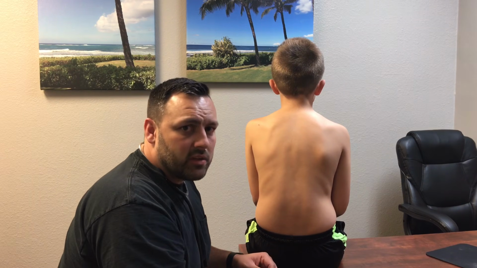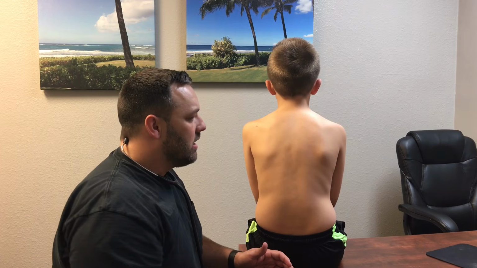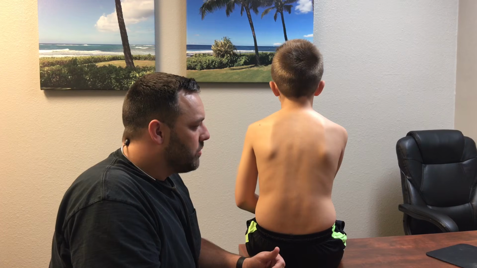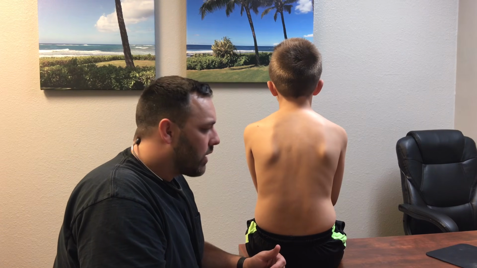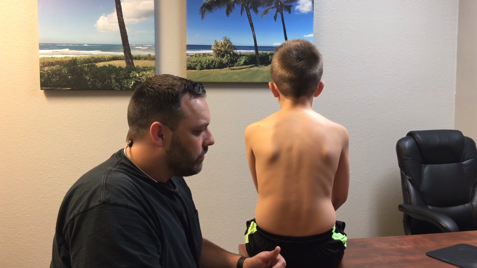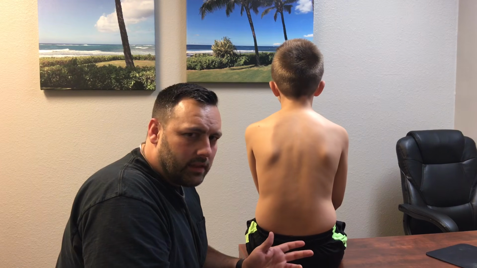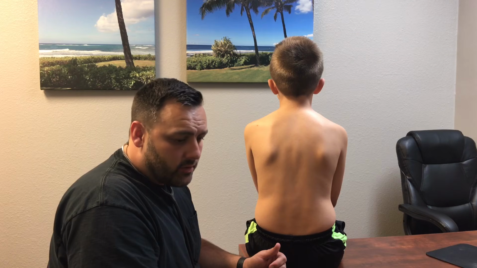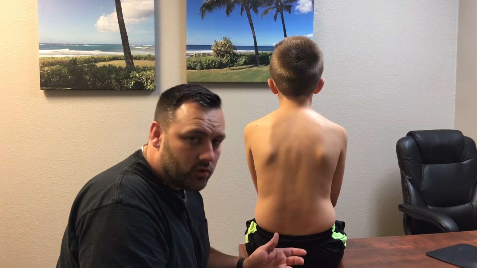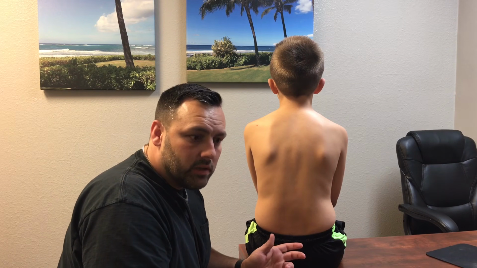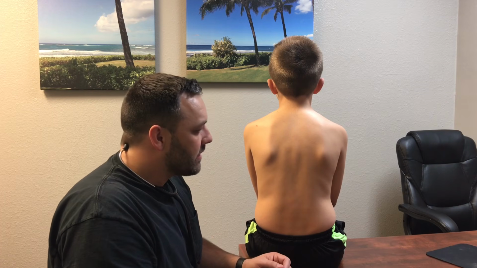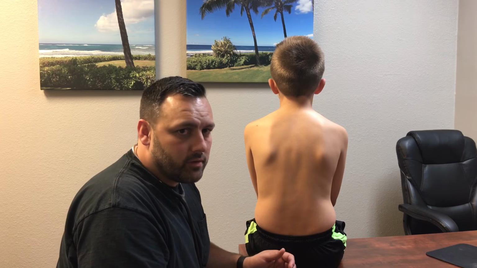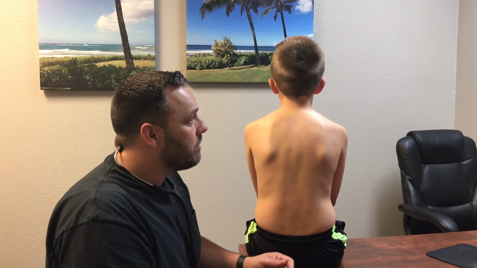Again, we're listening for the same thing as we did on the anterior side. The lungs should sound clear, free from wheezing, crackles, any whistling, anything that would be abnormal. That could denote fibrosis or fluid buildup, things like pneumonia, that would need to be further checked.